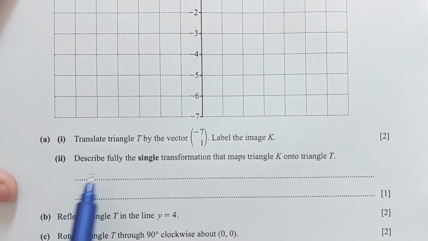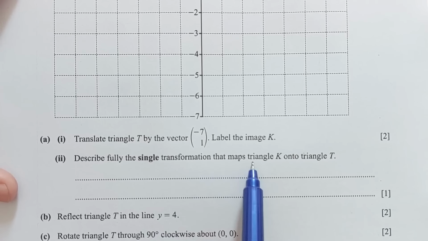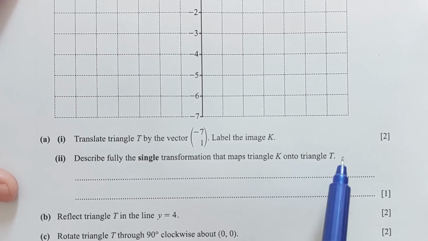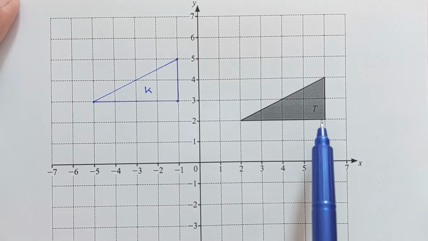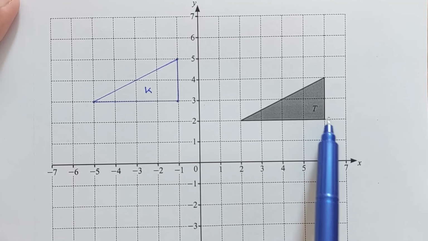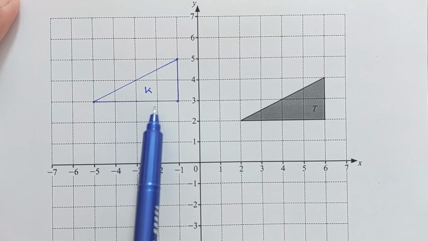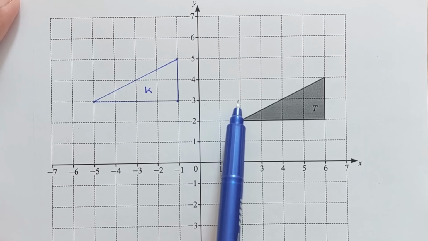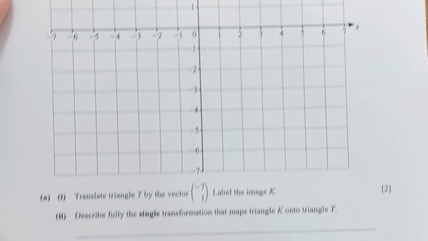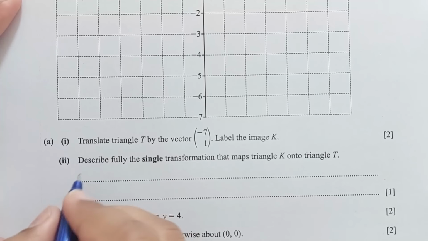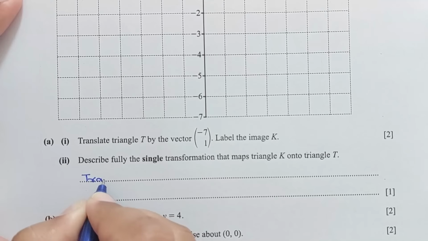Now for the second part of A, describe fully the single transformation that maps triangle K onto triangle T. How can you map K onto T? K onto T is a translation, and the translation is 1, 2, 3, 4, 5, 6, 7 units right and 1 unit down. So 7 and -1. So the transformation is a translation.